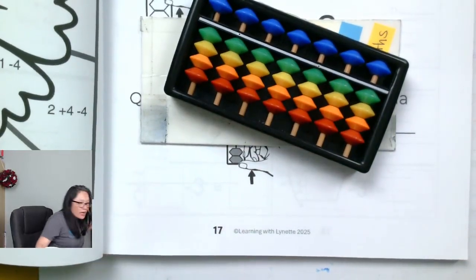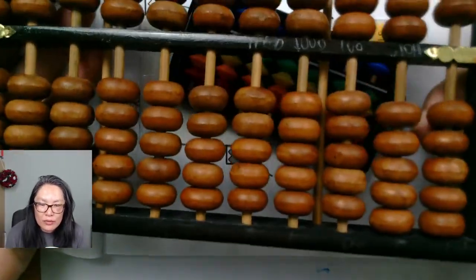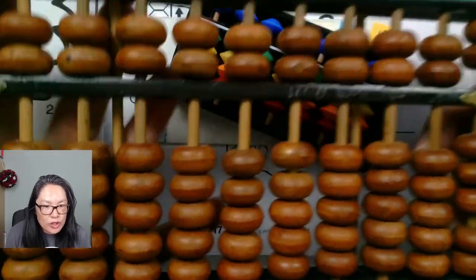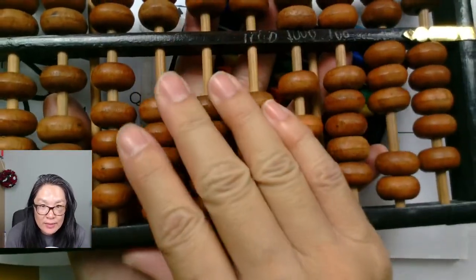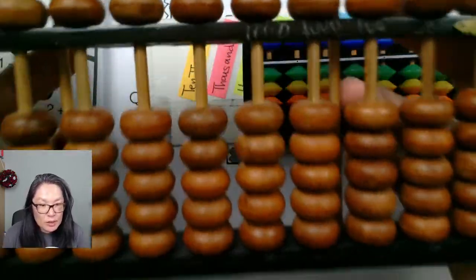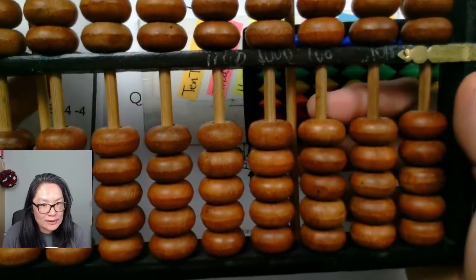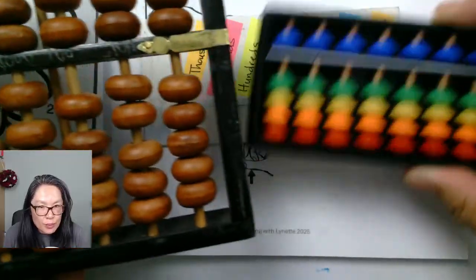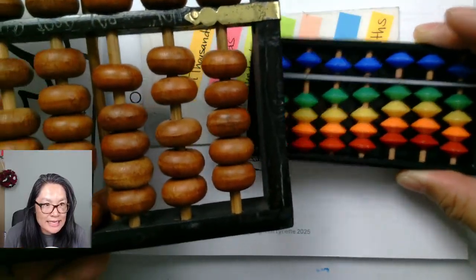Maybe I would recommend something a little bit bigger, which would be the Chinese abacus. This is a Chinese abacus. It's a little bit bigger, and it might be better as a prop. It would still be the same thing, but the beads are not as easy to move.